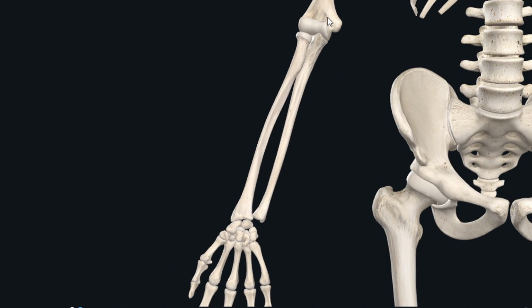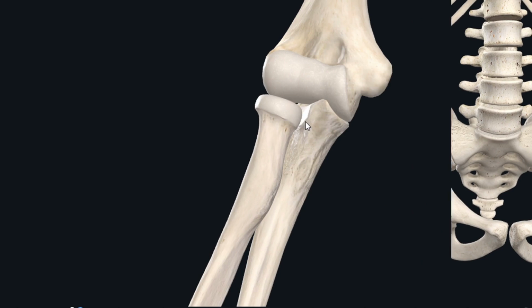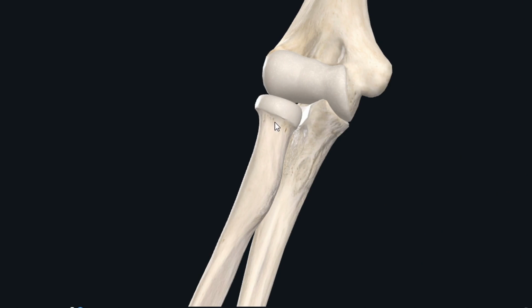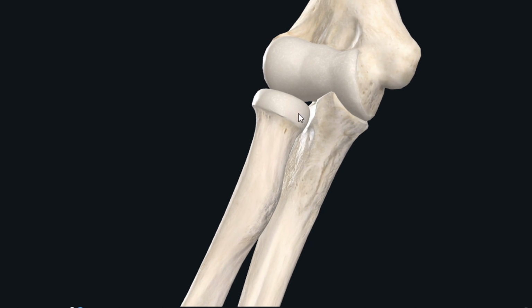Lastly, we are going to have a look at the proximal and distal joints of the radius and the ulna. So, proximally, the radius articulates with the capitulum of the humerus, while the ulna articulates with the trochlea of the humerus. And these two bones, that is the radius and the ulna, also articulate with each other through the head of the radius and the radial notch of the ulna.